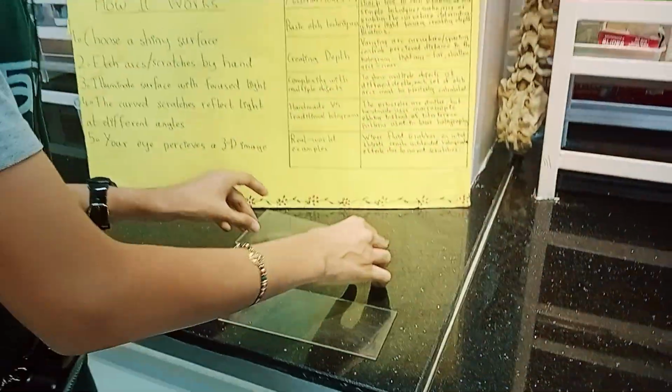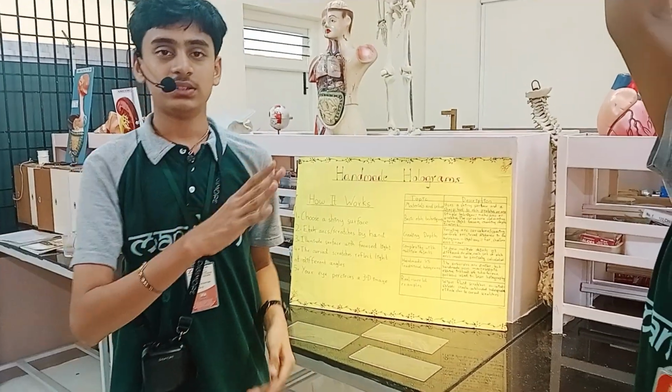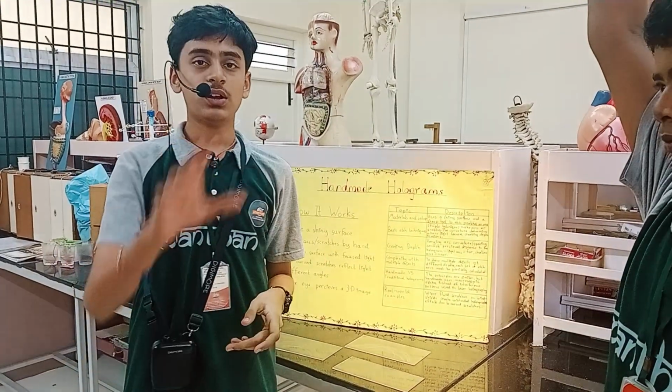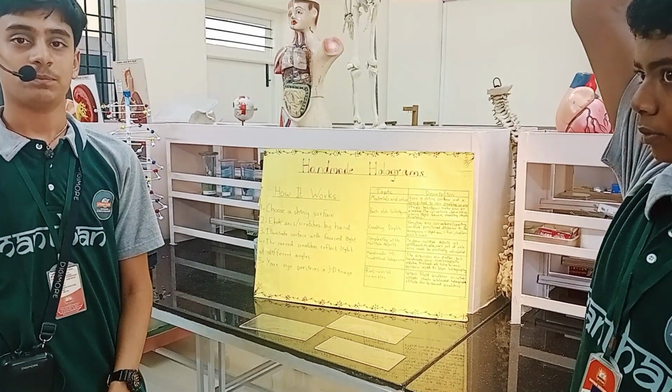This happens in real life when the windshield wipers of the auto or of the car scratch the surface, and when the sun's beam hits it at a particular angle, a hologram will be formed and drivers are able to see that. Thank you.